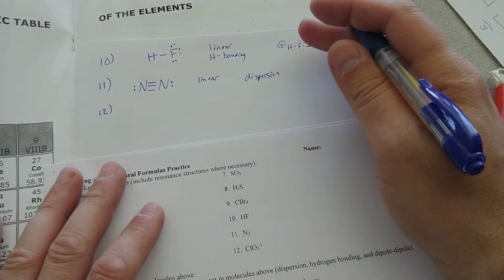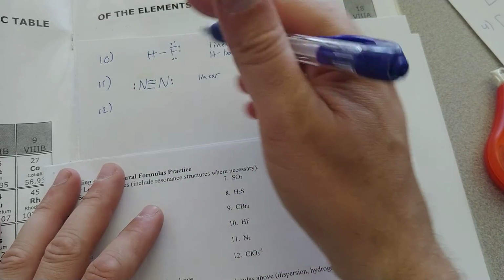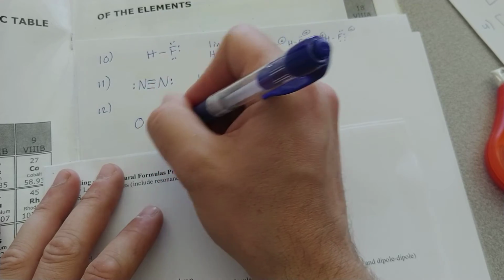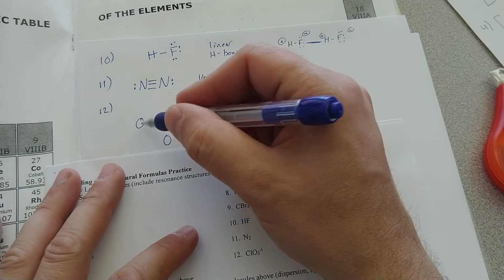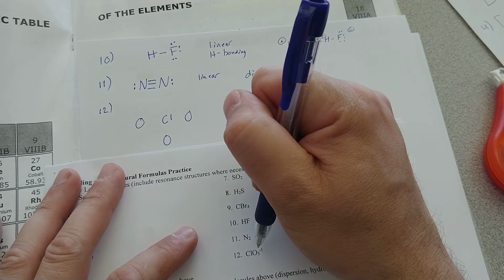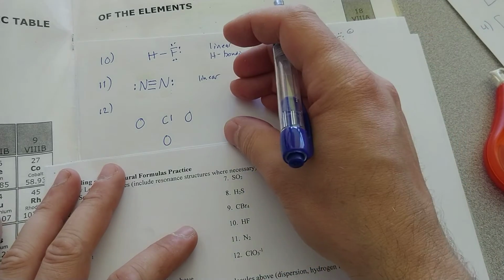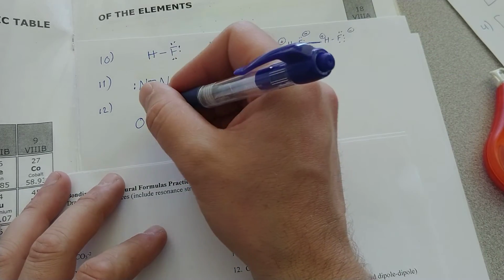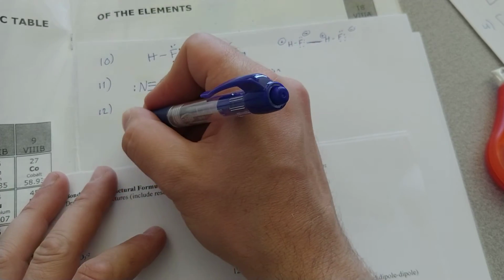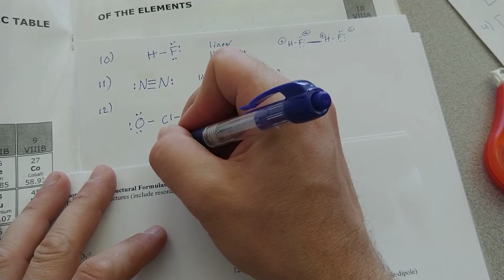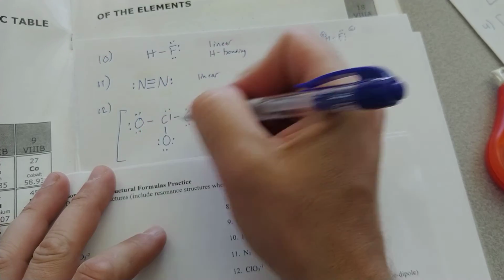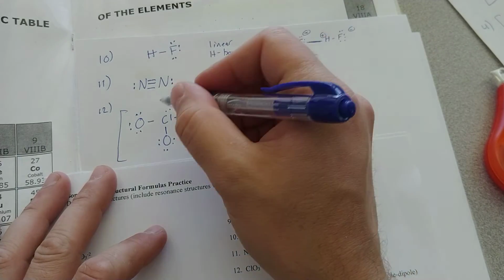Last but not least, we have number 12 with the chlorate polyatomic ion. We've got chlorine and 3 oxygens. So we have 6 plus 6 plus 6, which is 18, plus 7, 25, plus the negative charge, 26 electrons, or 13 pairs. 1, 2, 3, 4, 5, 6, 7, 8, 9, 10, 11, 12, 13 pairs of electrons, and put a negative 1 charge on it.